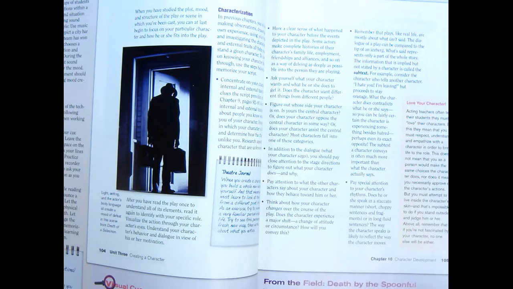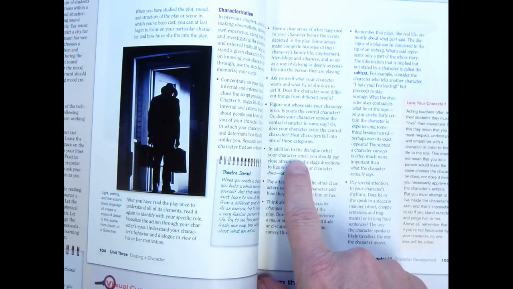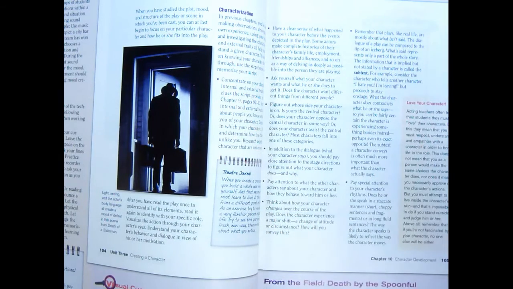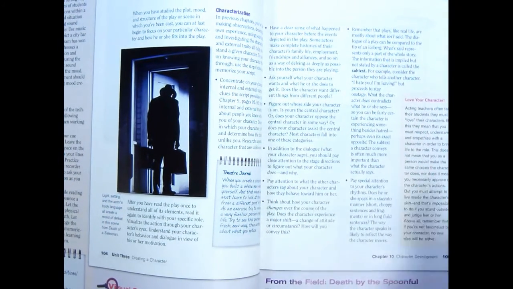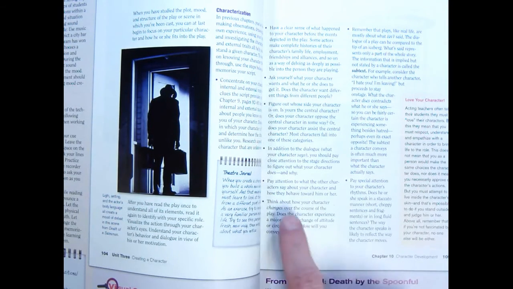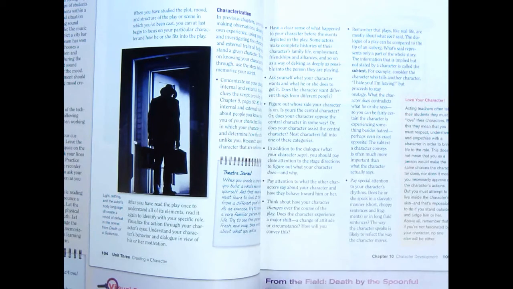Etc. In addition to the dialogue, that's what your character says, pay attention to the stage directions, the instructions about where you should move, what you should do. That gives you clues into your character. Okay? Pay attention to what the other characters say about your character, how they behave toward him or her. Think about how your character changes over the course of time. We call that the character arc. You know, your character should develop over time. You should not be a flat character that stays the same.